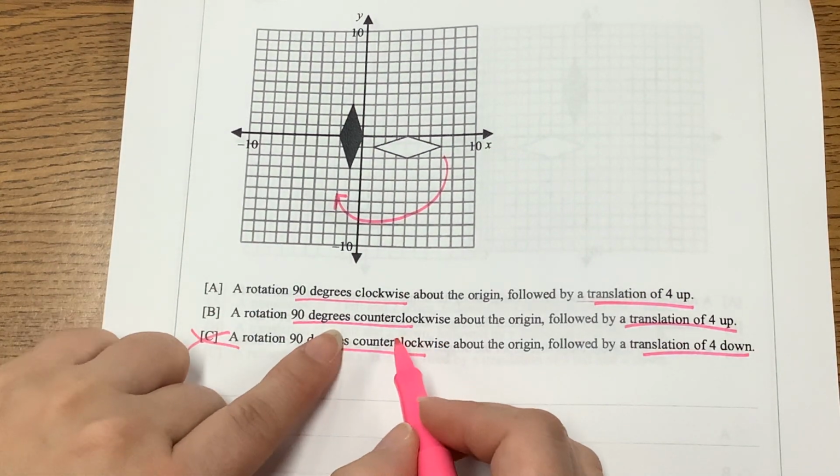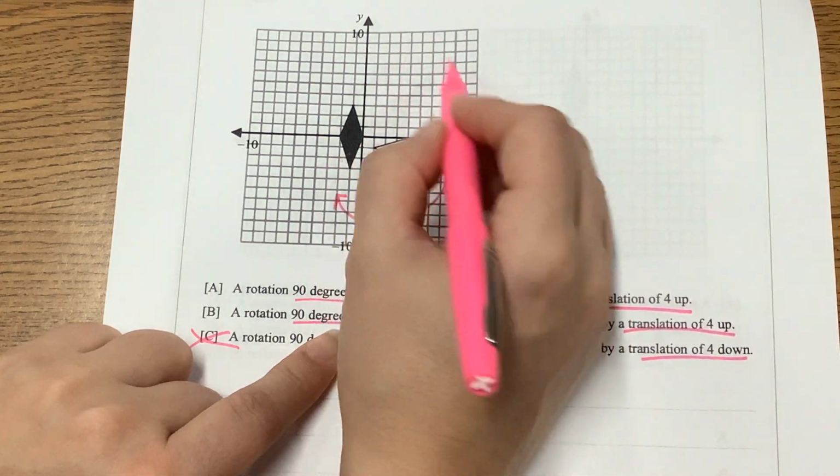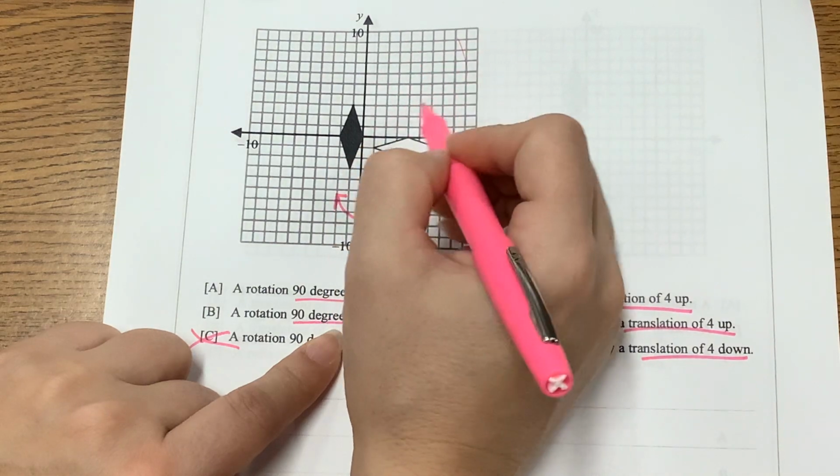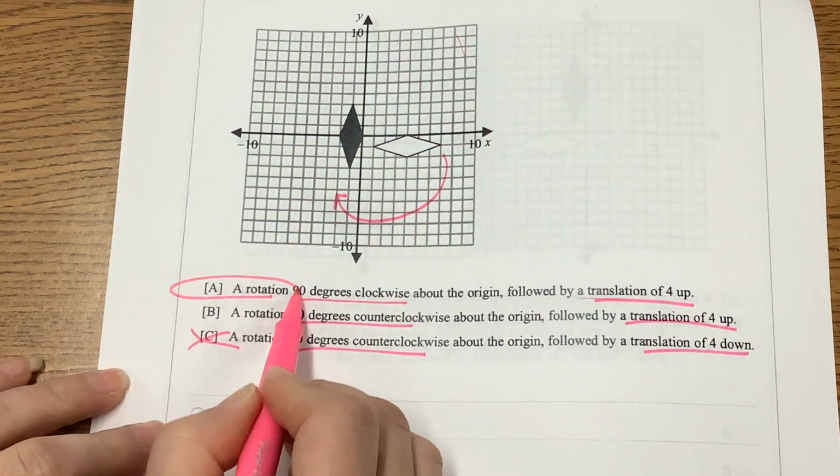C. And for B, if it was counterclockwise, it would be in this first quadrant, and then if you were to translate it up, it would still be in that first quadrant. So the only one that makes sense is A.